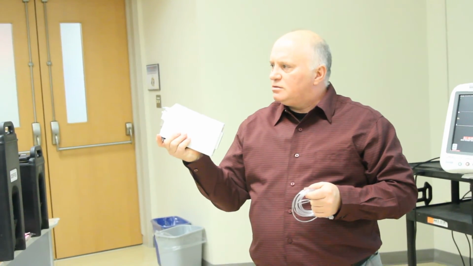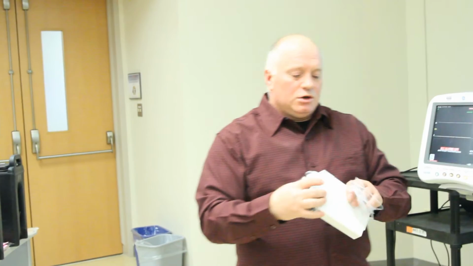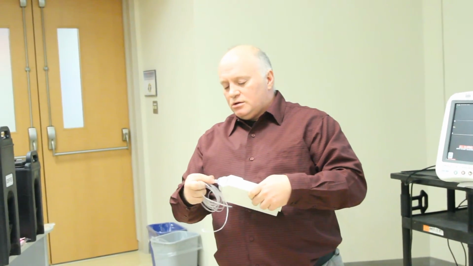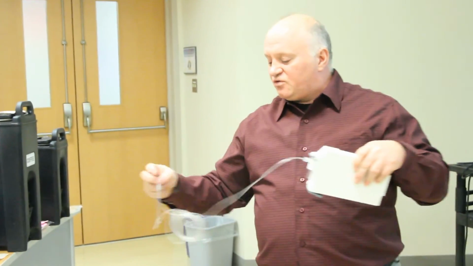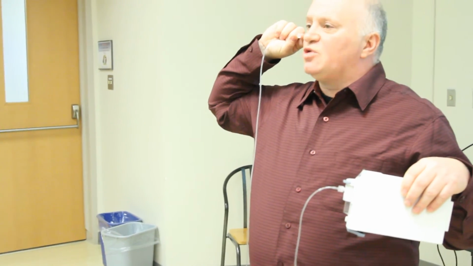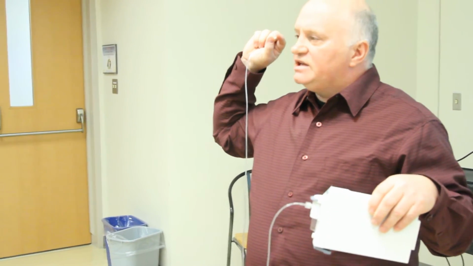Does that make sense to people? Okay. So then it's very simple. This goes onto the monitor. We connect a little tubing from there to however we want to connect it. We can connect it to a special set of nasal prongs, and the patient just exhales into the nasal prongs, and we get a waveform up. It is fabulous.